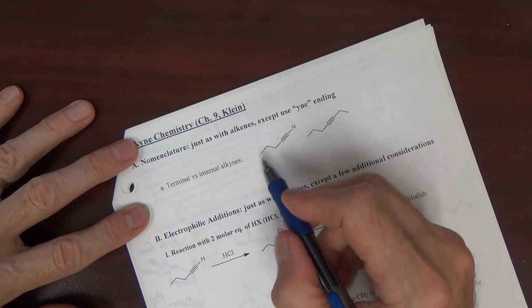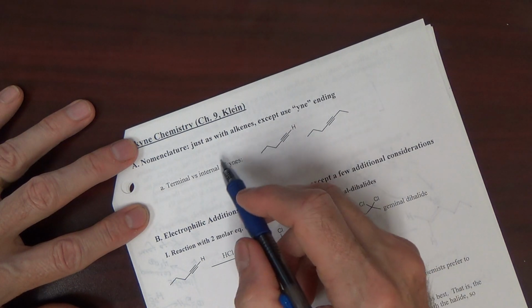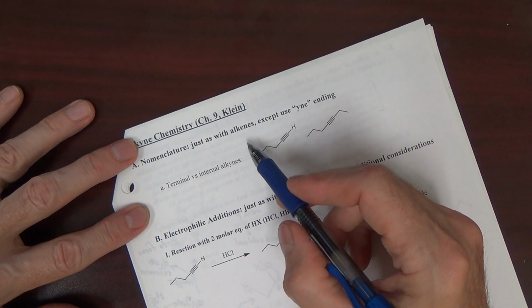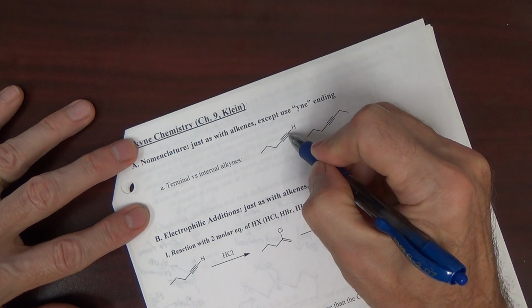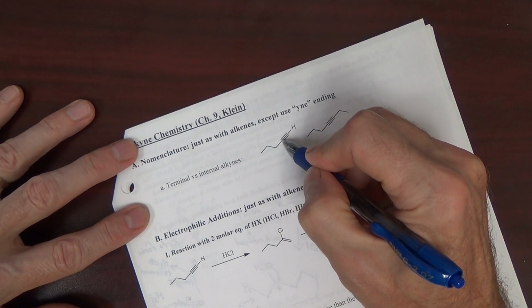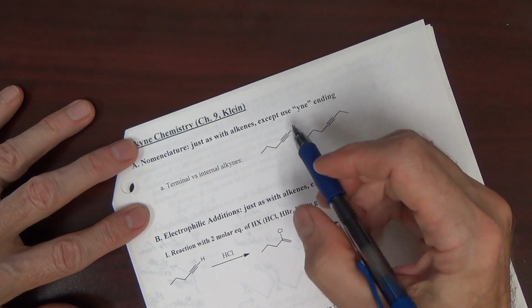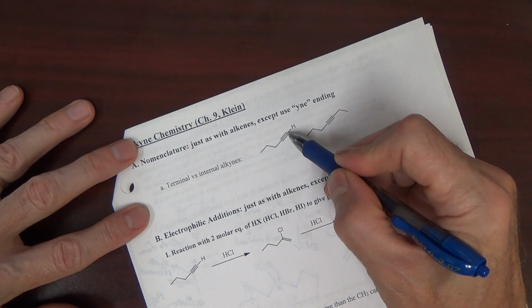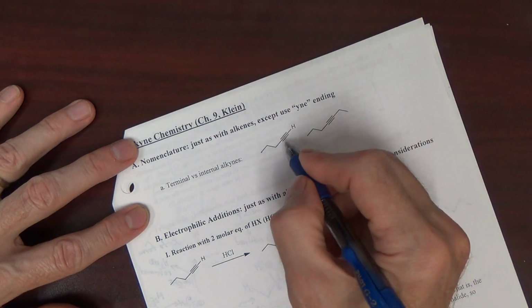Okay, nomenclature, longest continuous chain. Of course, just as with alkenes, the longest continuous chain must contain the functional group of the alkyne. So we might as well start here. This is 1, 2. Keep in mind that this is linear because each carbon is sp linear. So don't lose track of your carbons. 1, 2, 3, 4, 5. 5 carbons.